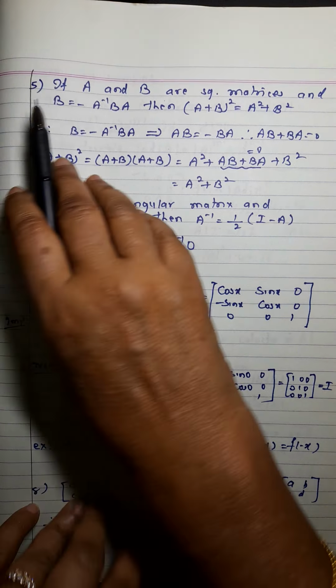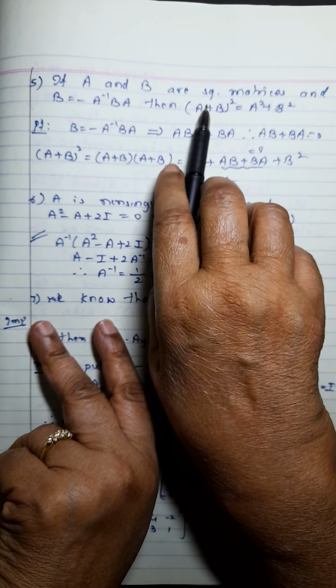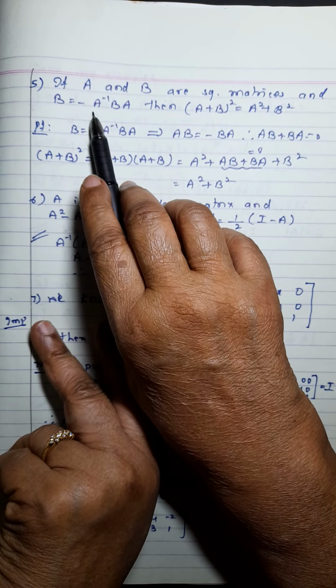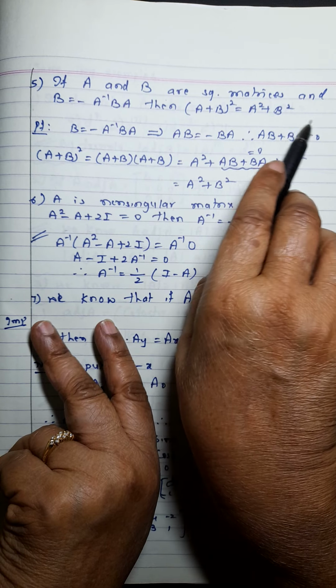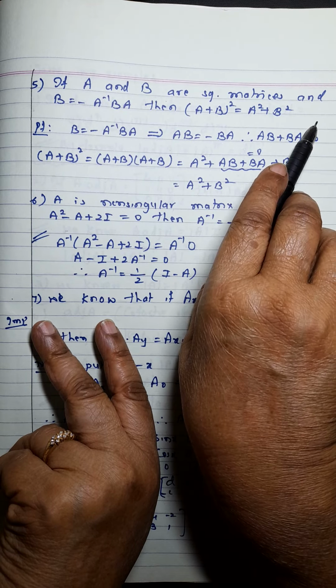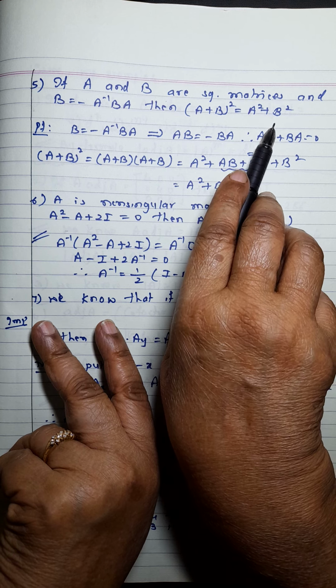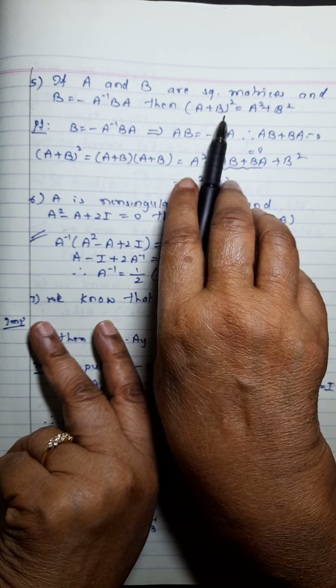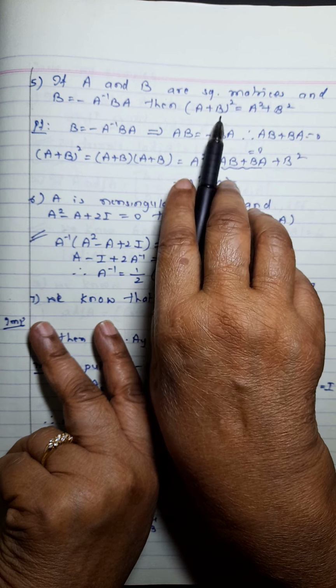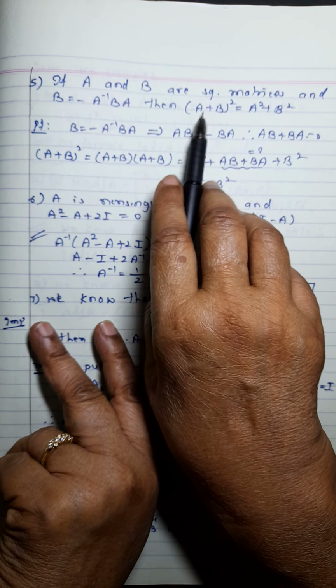This problem is there in many papers. If A and B are square matrices and B is equal to minus A inverse BA, then A plus B whole square, four values will be given and you will have to select one. I have given you the answer, but four answers will be there. One will be A square plus 2AB plus B square also. But that is true in real numbers when we square. Here it is not.